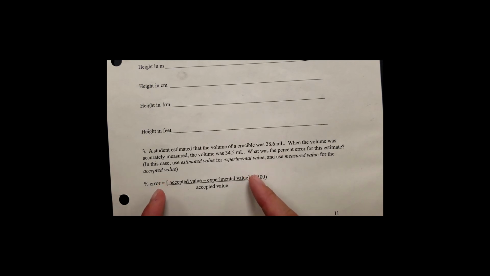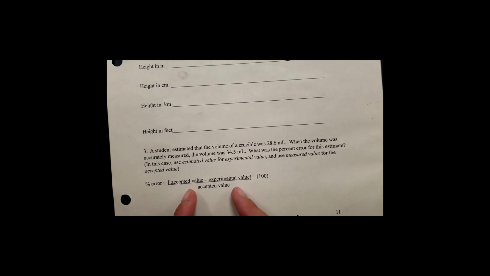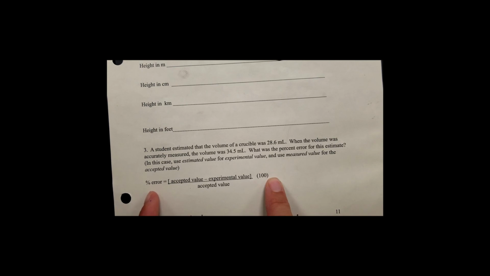This is absolute value signs, so make sure that if you do get a negative number that you change it to a positive. That's what absolute value means. It means positive. So you'll subtract the accepted from the experimental, make it a positive, and then divide it by the accepted. Don't forget to multiply by 100 so that you get a percent. That's how you get the percent, is by multiplying by 100.